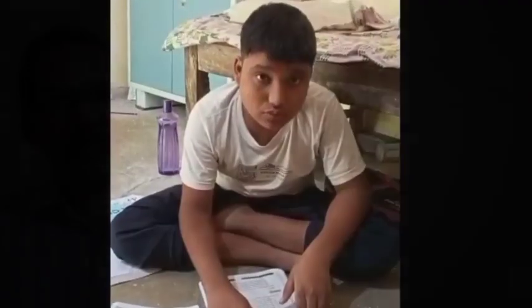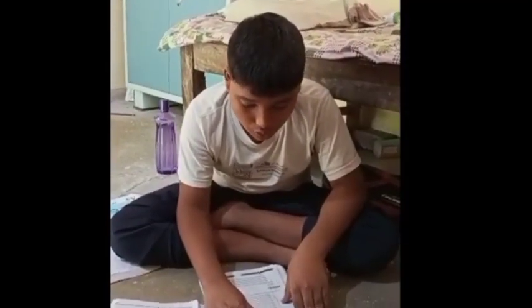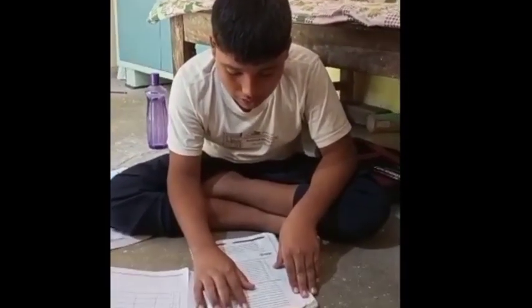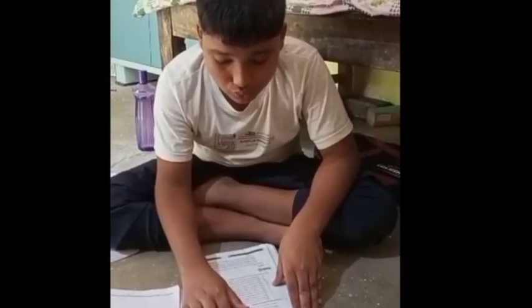We have to go from complex to simple. Right? Then the children will be enthusiastic and they will be so happy to grasp it, to understand it. They can show it in their practical ways. So, simpler and simpler situations should be created.